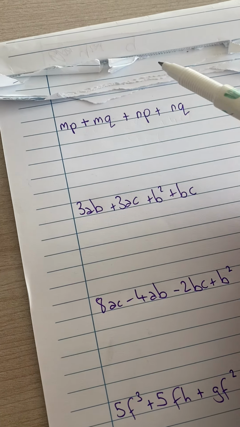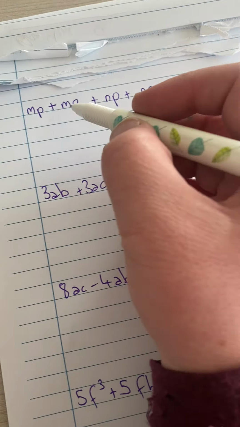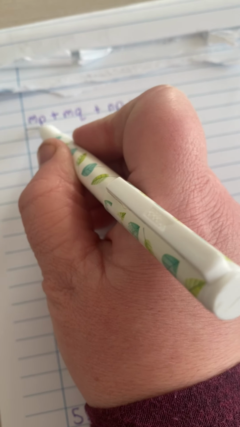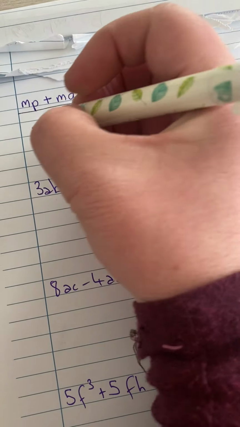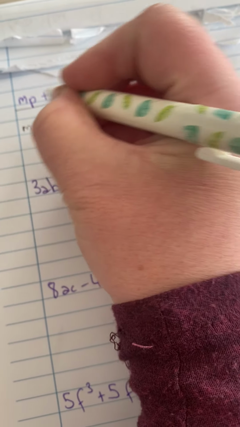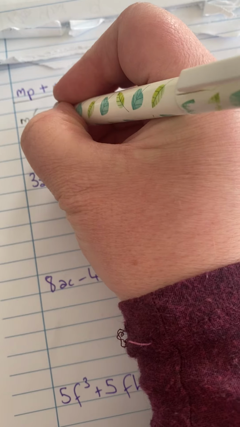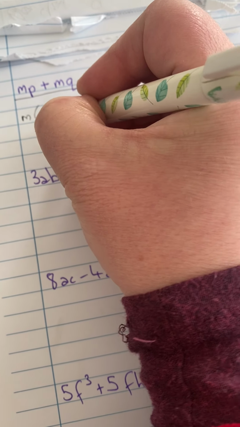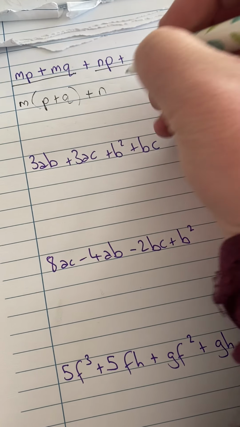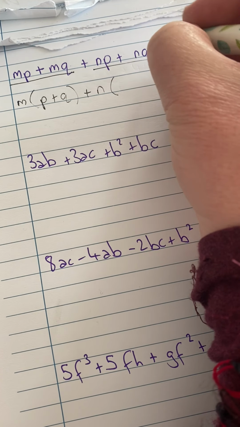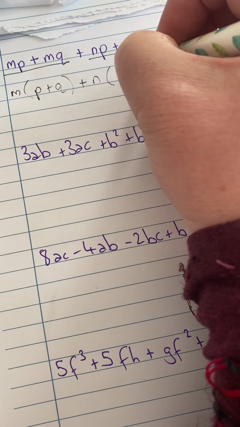So what I'm going to do here is look for the things that they have in common. So I'm going to separate them out into these two terms and these two terms. So what do they have in common? They have an m. So then if I divide both terms by m, I get p, and then left over here is q. Same thing here, they both have an n in common, so I'm going to take out n. If I divide them both by n, I'm left with p plus q.